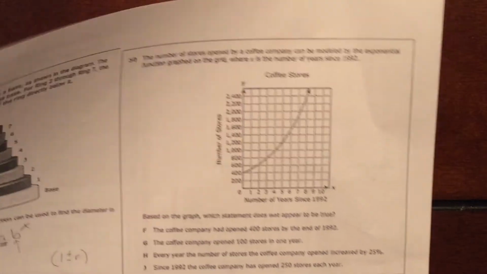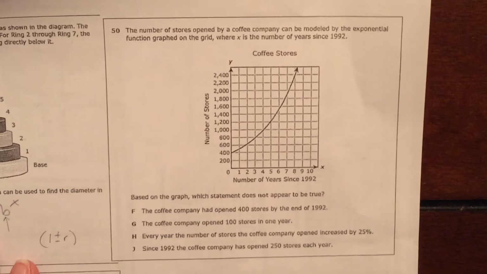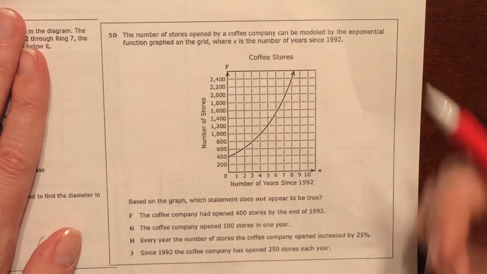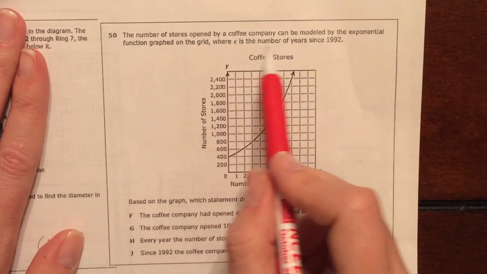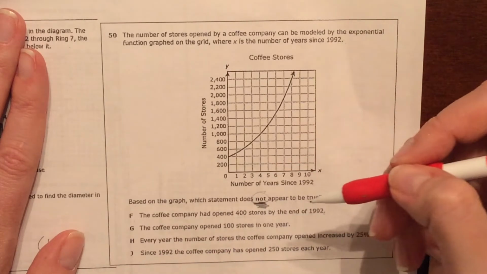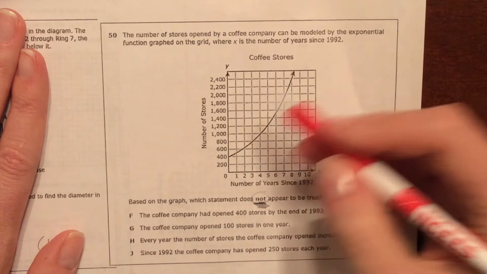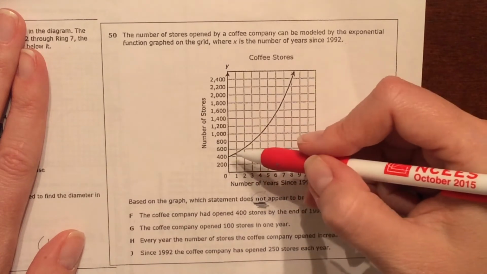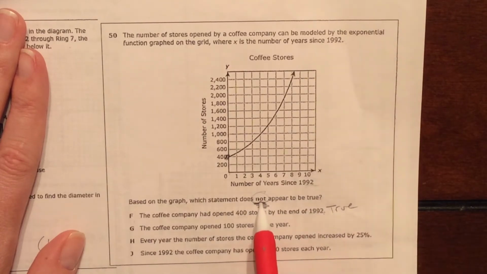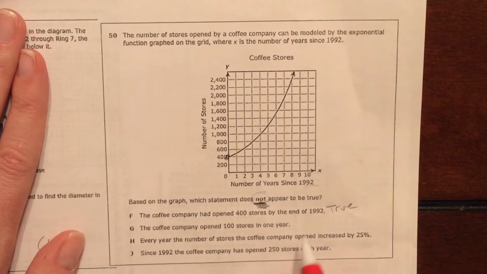For question 50 over here on the side, the number of stores opened by a coffee company can be modeled by the exponential function graphed on the grid, where x is the number of years since 1992. Based on the graph, which statement does not appear to be true? That's very important. The coffee company had opened 400 stores by the end of 92. So 92 is right here. So is this 400 stores? Yes, this is true. I want the one that is not true. So that one's not going to be our answer.